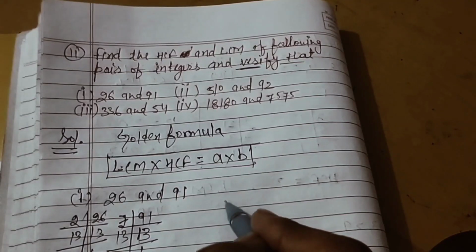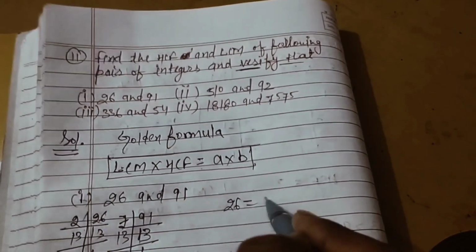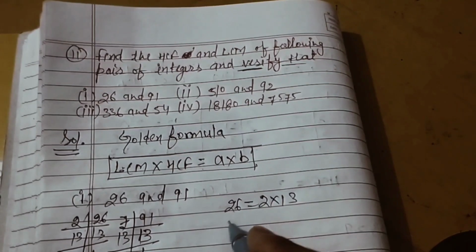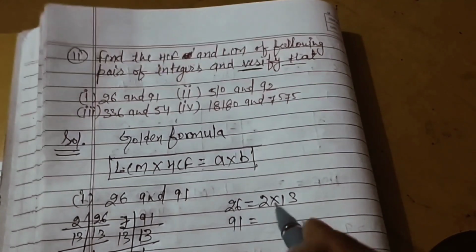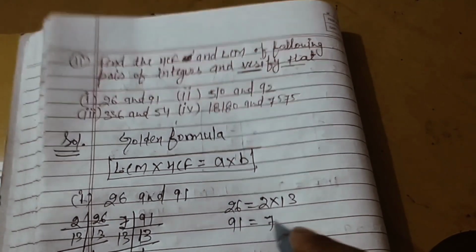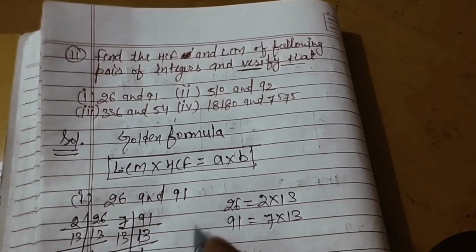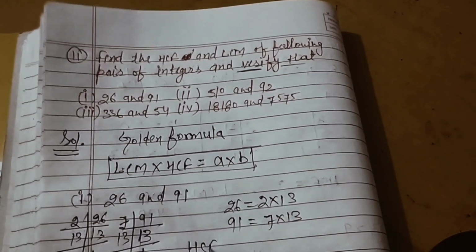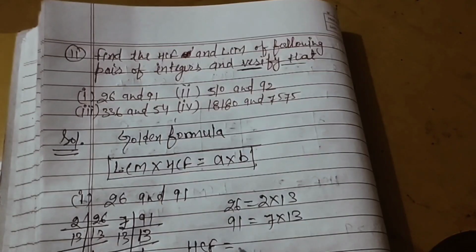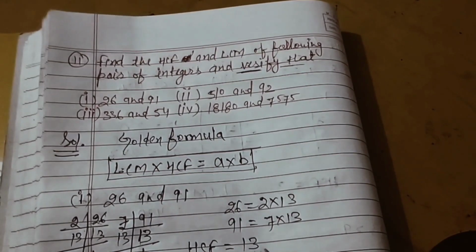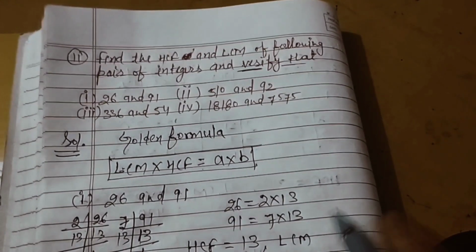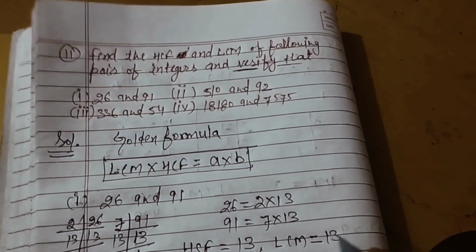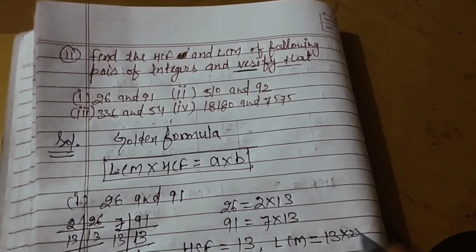Now we can write 26 as a product of 2 into 13 and 91 as a product of 7 into 13. So from this factorization we can say the HCF is 13 and the LCM of 26 and 91 is 13 into 2 into 7.